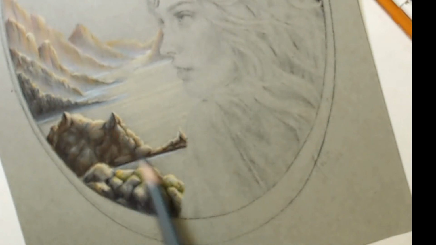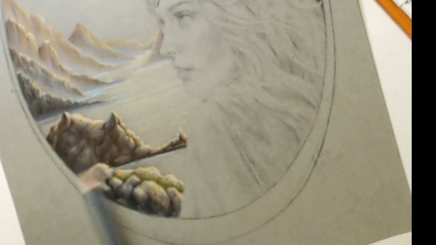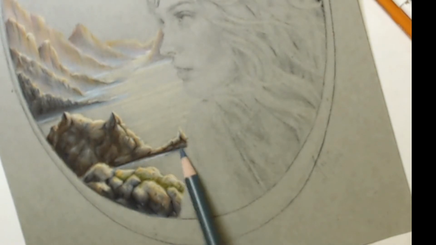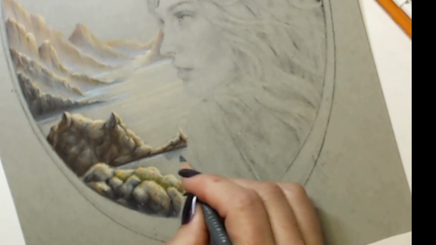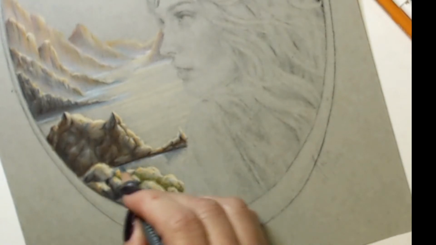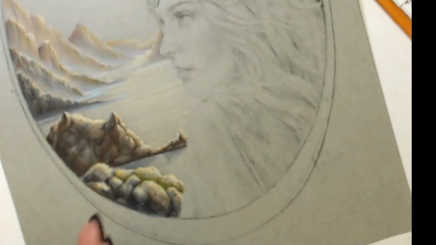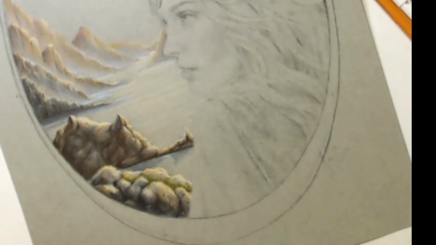So this rock is casting a shadow on the water. So within the reflection, there's a shadow of the rock. So angle it. So I've angled it because your light is on this side. So like that, your shadow will follow the lines.